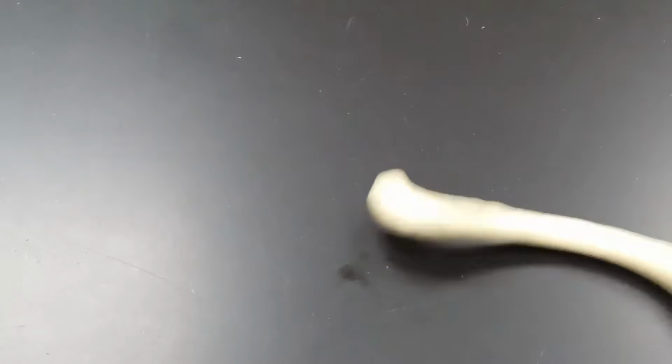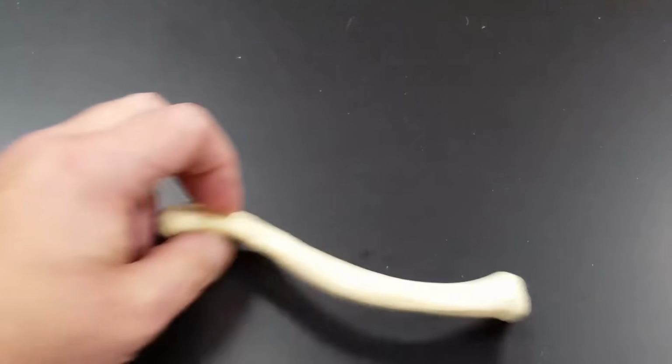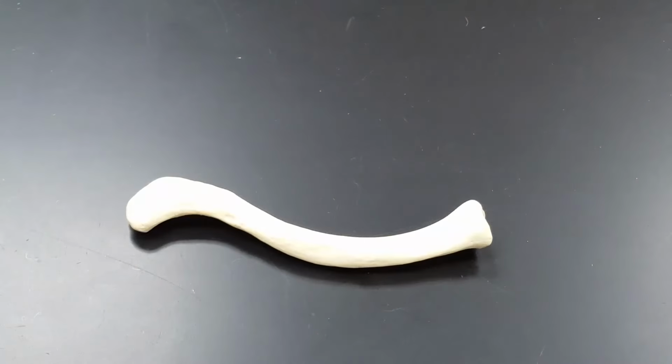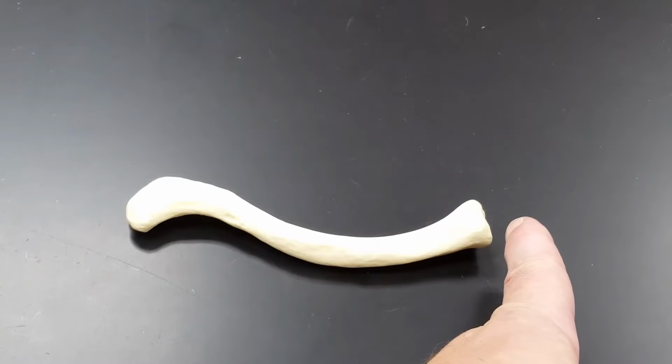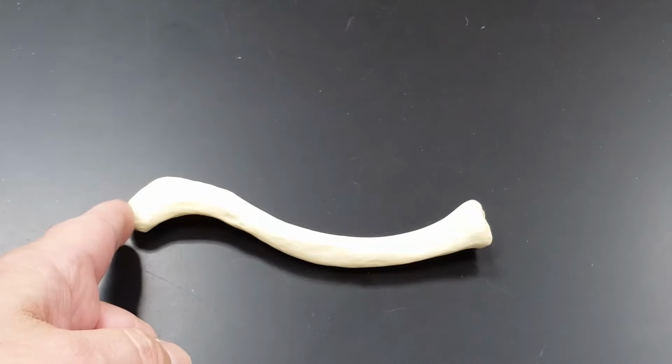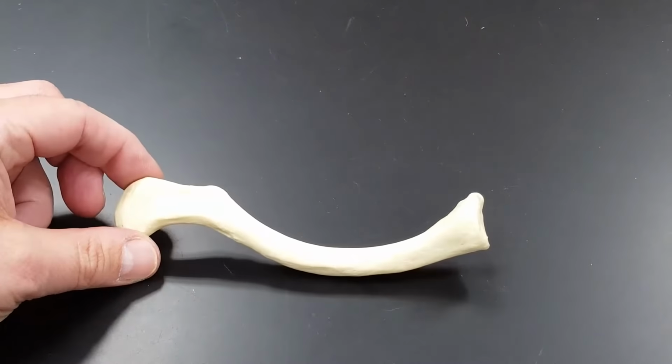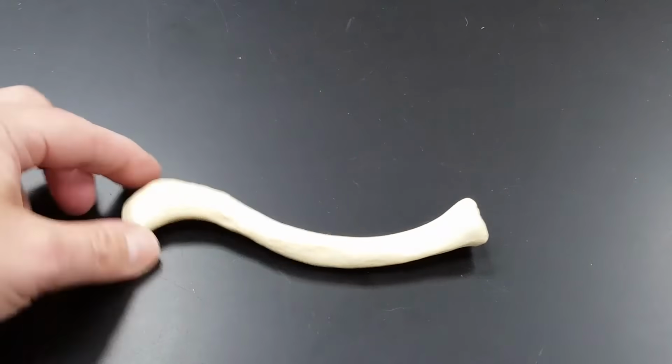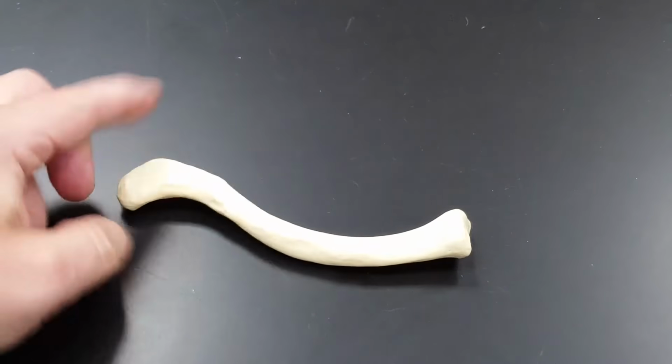For example, random clavicle right here. Where is the sternal end? Is it the end to your right or your left as you look at this video image? Hopefully you noticed it's the one over here to your right. Sternal end, acromial end. Notice the acromial end kind of wide like this and flat horizontally, not vertically.